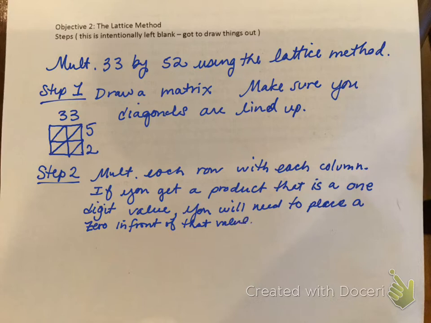Okay, so once again, if you get a value that is 1 digit, you're going to need to put a 0 in front of the digit. So here's a quick example. If I have 3 times 2, the product is 6. I'm going to have to write this up as 0, 6. Okay? All right, so let's see this in action.